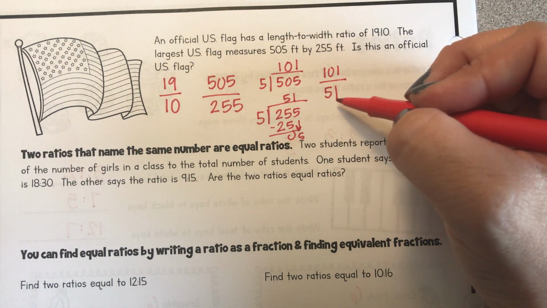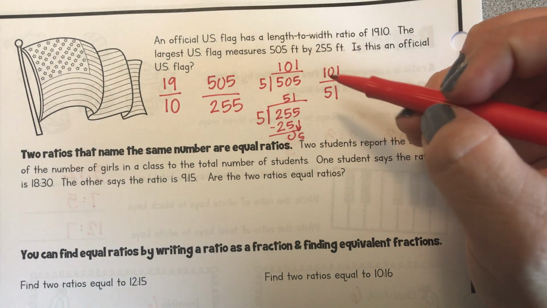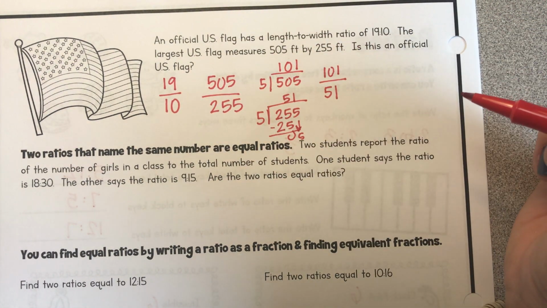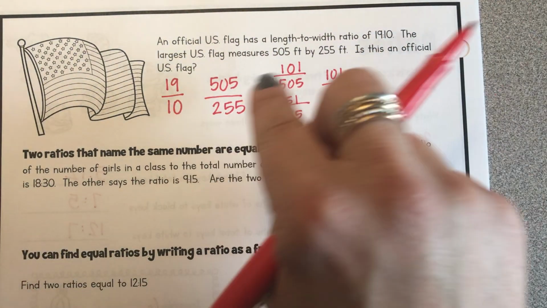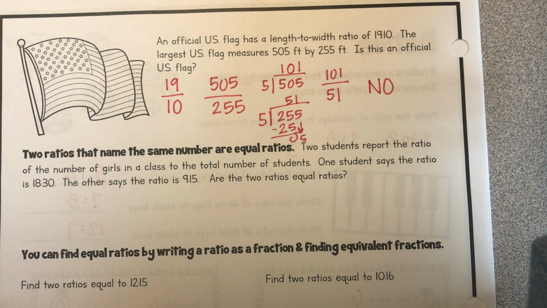So is this in simplest form? Yes, it is. Is it the same simplest form as 19 over 10? It is not. So therefore, because they're not the same simplest form, it's not an official U.S. flag.